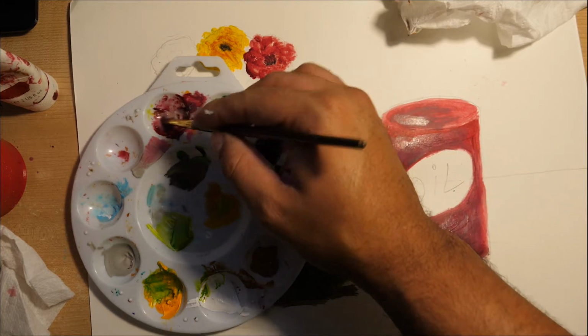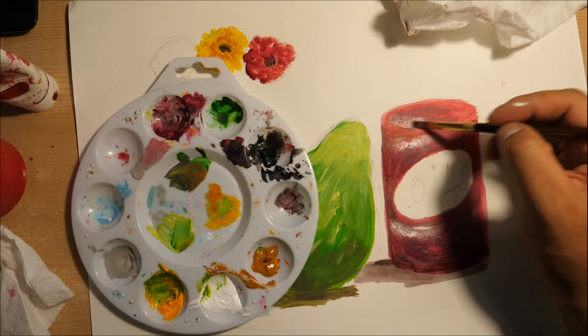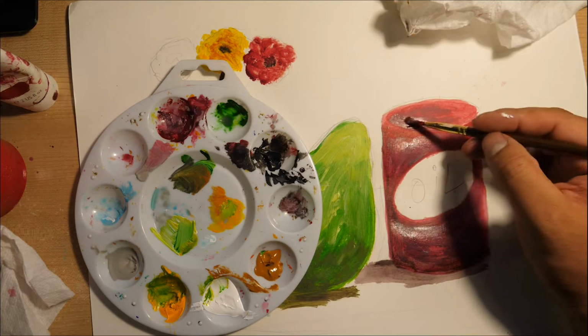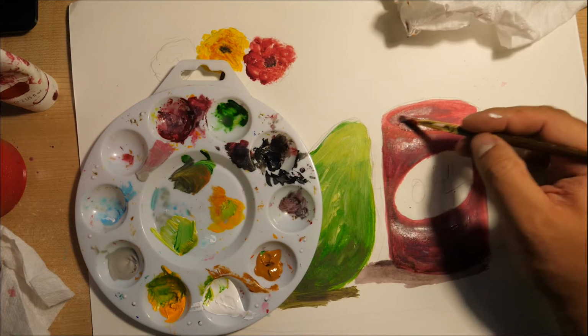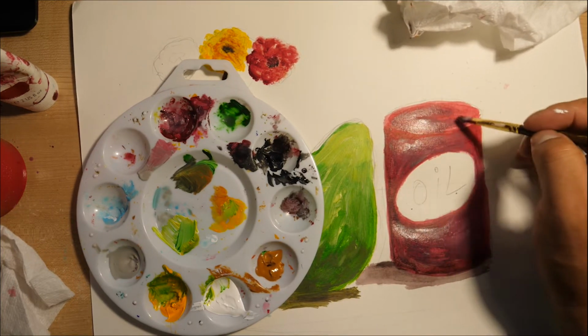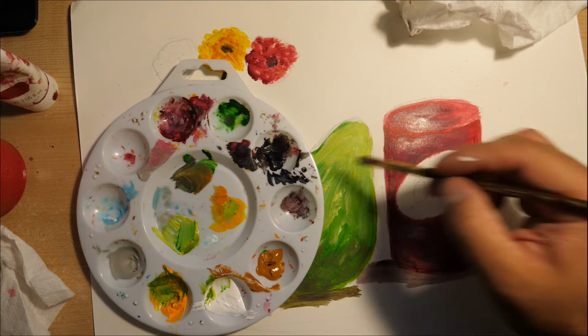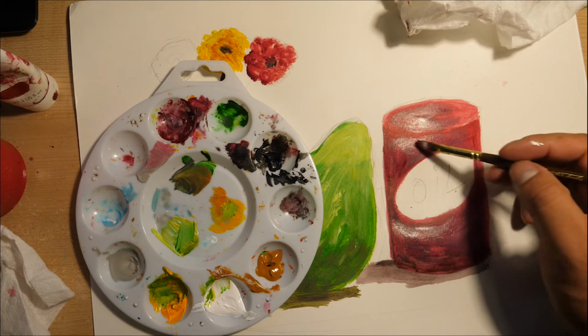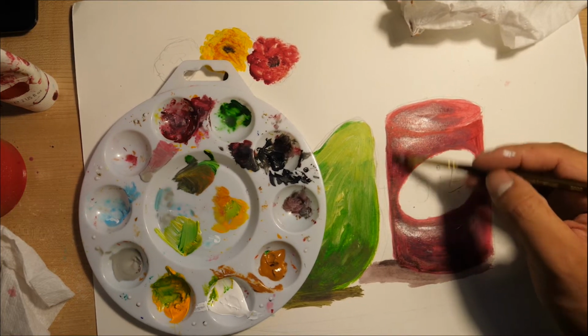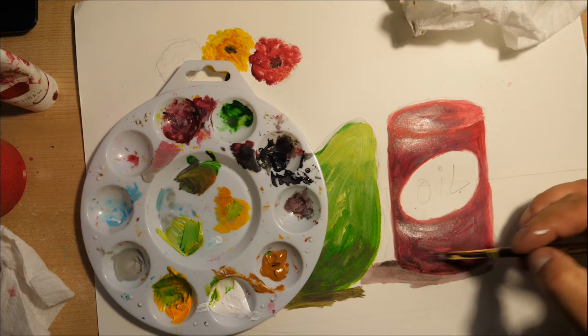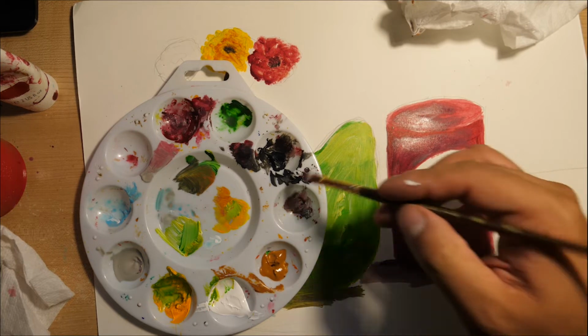Okay, let's add some more red right on top of it, and it'll pop up right back again. See? So we have the hues, we have the tones, and we got shade down here.